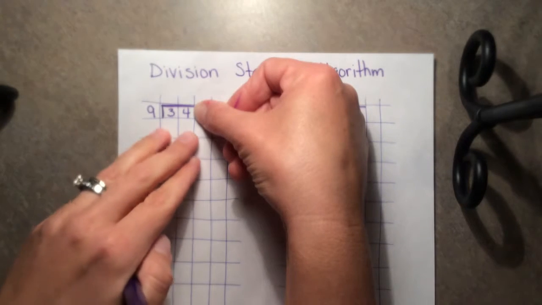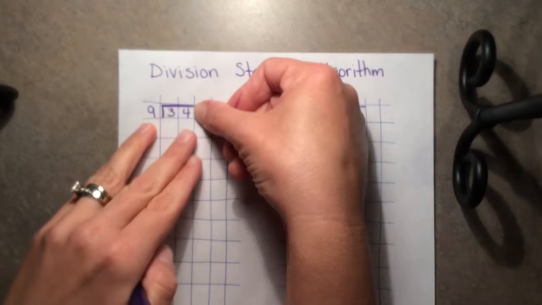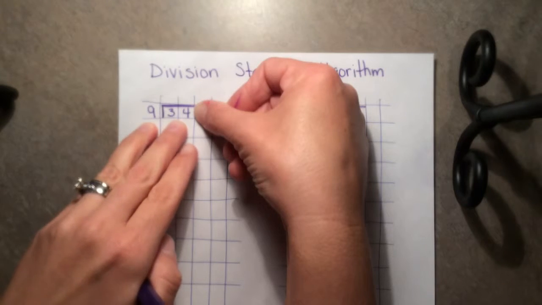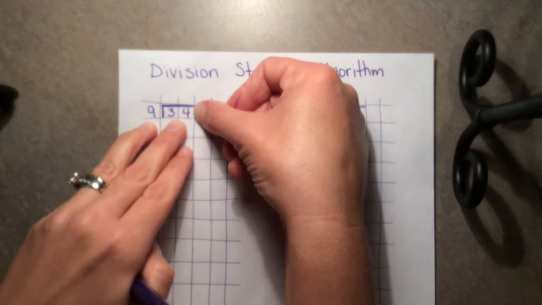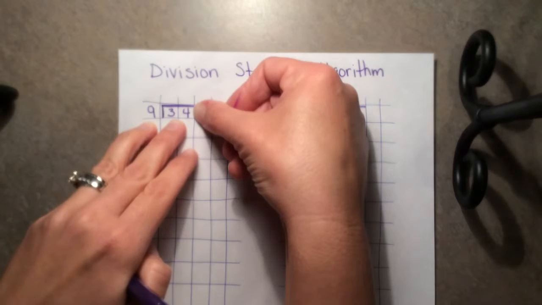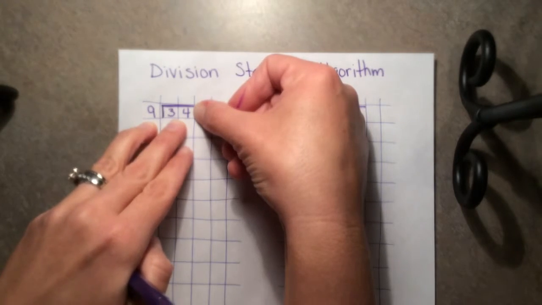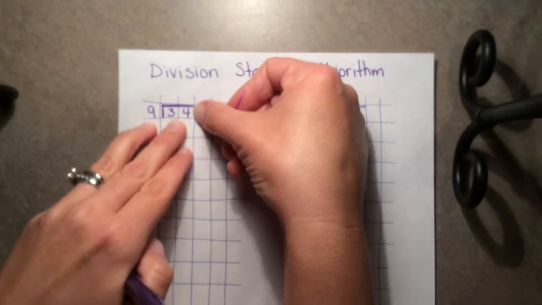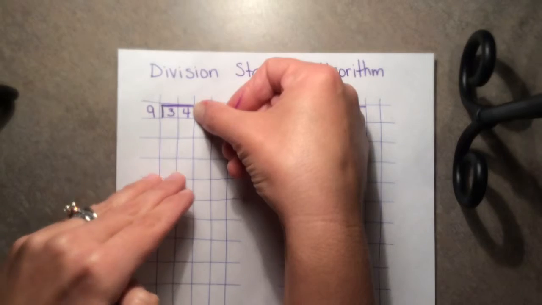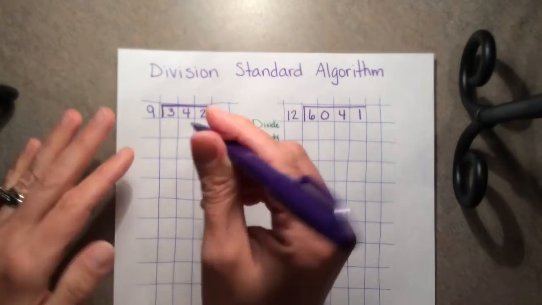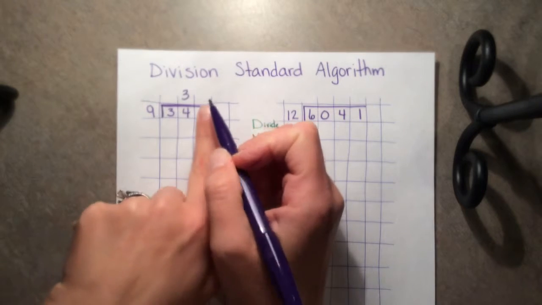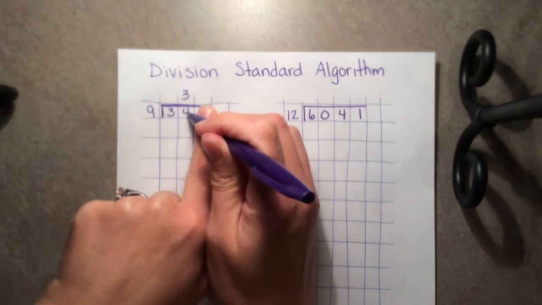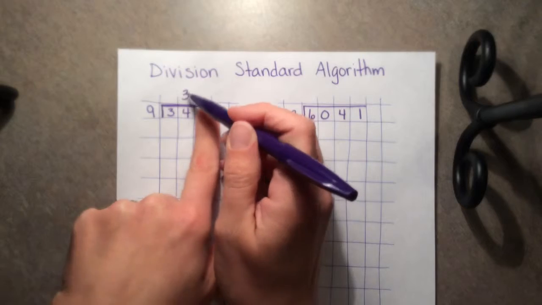This is where their math facts are imperative. They need to know what math fact 9 times what gives them closest to 34. Well, 9 times 4 is 36. That gets them closest to 34. However, it is 2 more than the 34 they have. So they then would drop down to 3 times 9. They write the 3 over the top of the digit, the last digit that they are using, which is the 4 out of the 34.